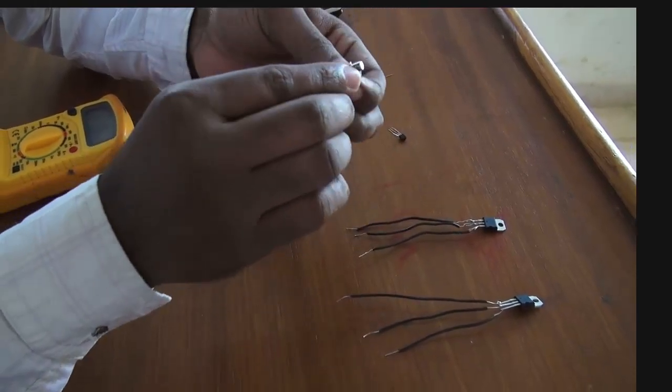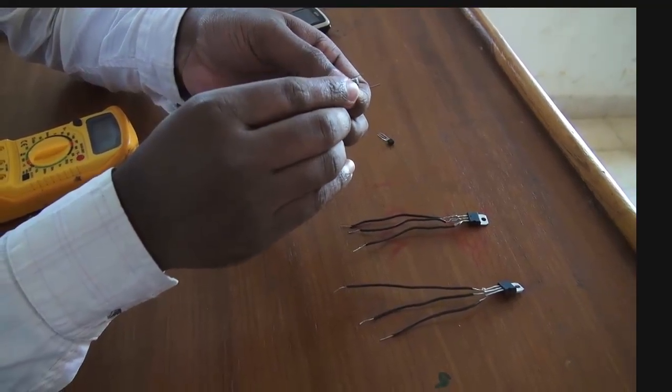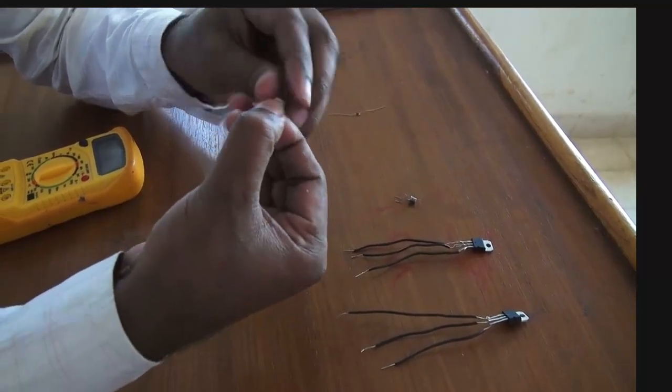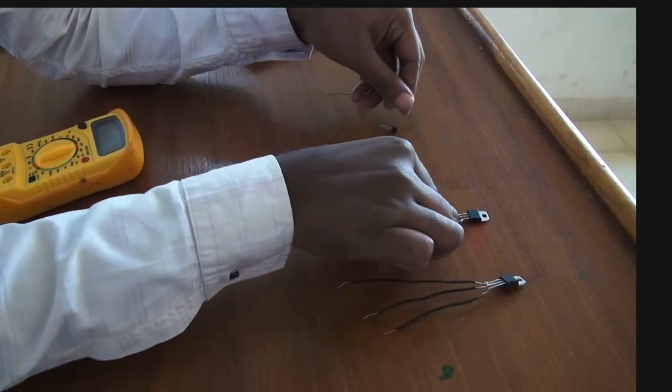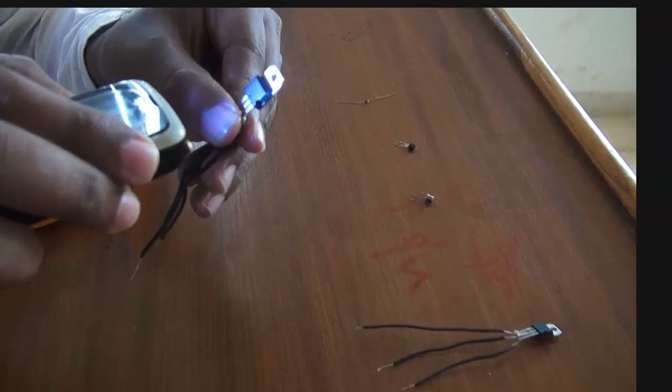This is the voltage range. W10, 10 voltage range, is written. This is the specification, and its specification is BC547, it is written. And this is the voltage regulator circuit. This is a voltage regulator circuit, also written.